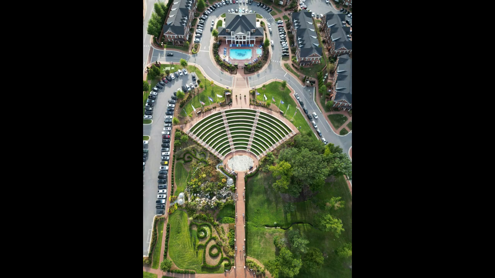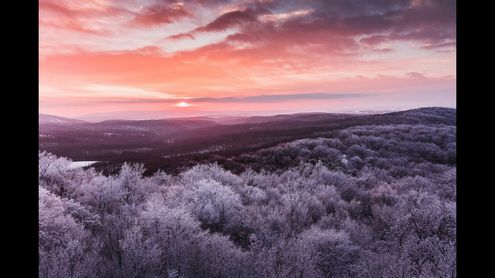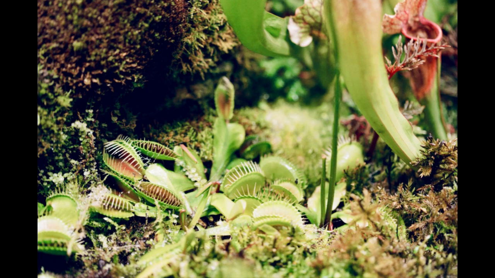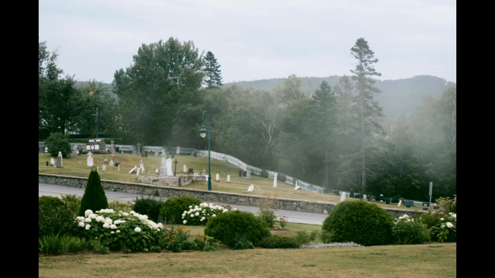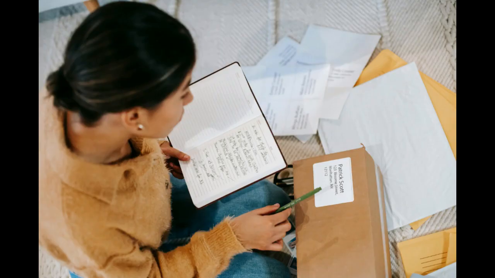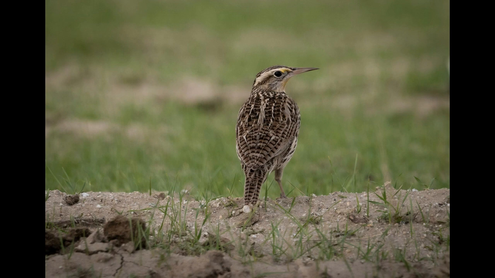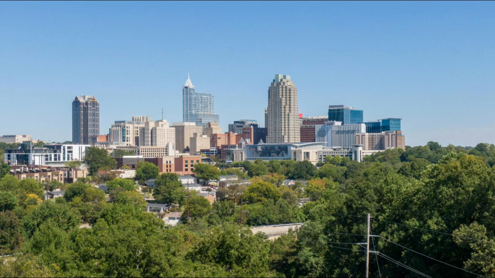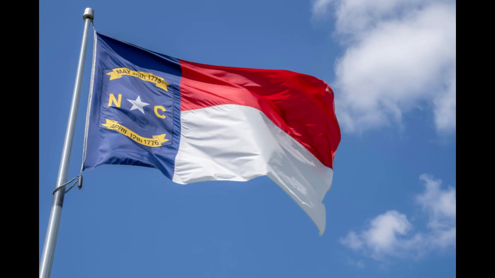8. File annual reports. In North Carolina, LLCs are required to file an annual report with the Secretary of State. This report updates your LLC's information and is due by April 15th each year. 9. Comply with ongoing requirements. Ensure you comply with all ongoing requirements for maintaining your LLC's legal status, such as filing taxes, renewing licenses, and updating business information as necessary.